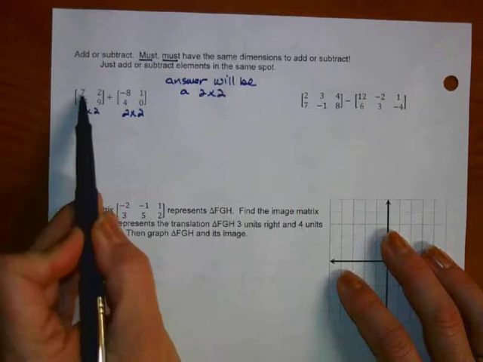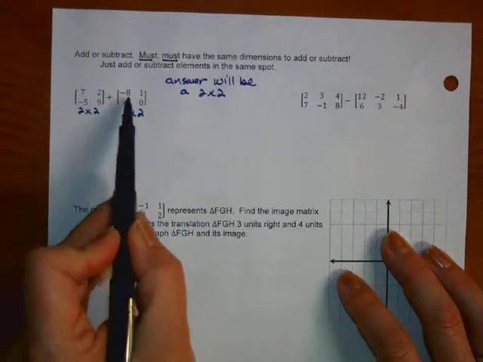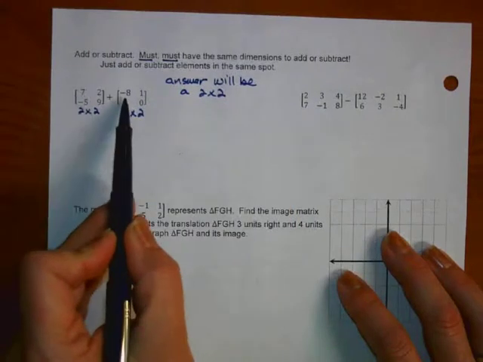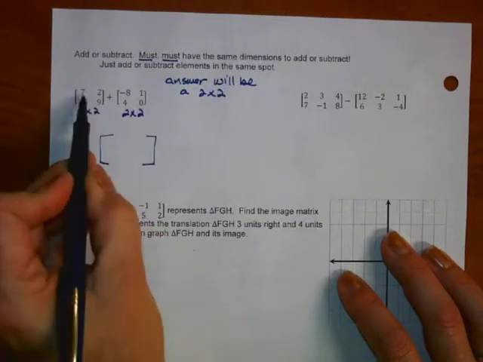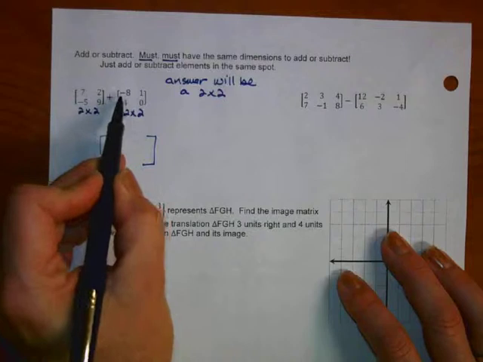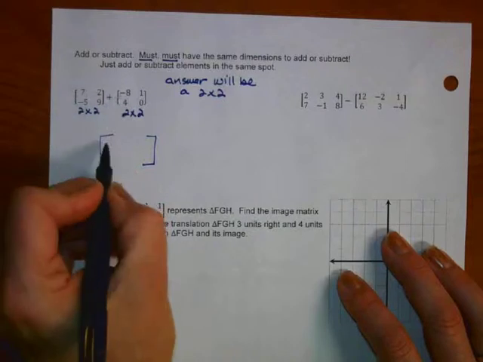Remember, 7 is this element here, right? What element in this one is in the same spot? -8. So in my answer matrix, which is a 2 by 2, I'm going to do 7 plus -8, which would be -1.